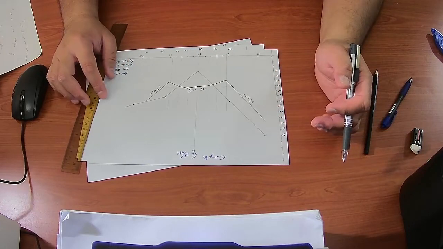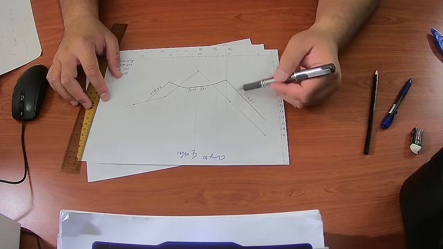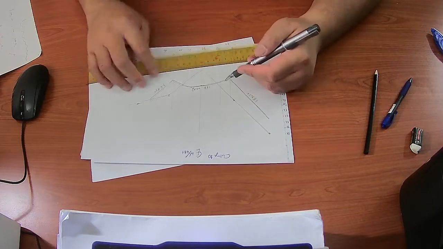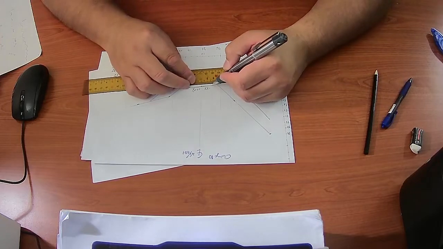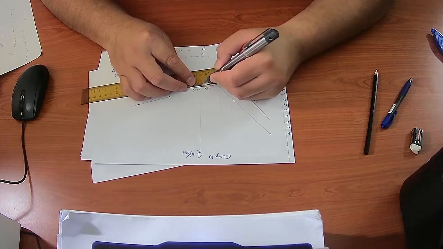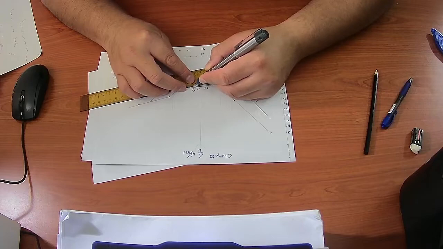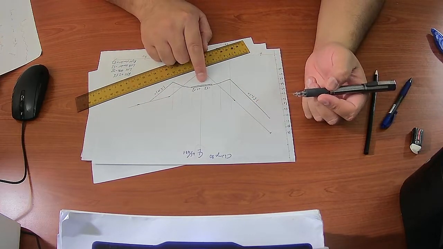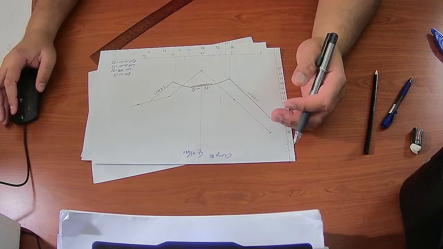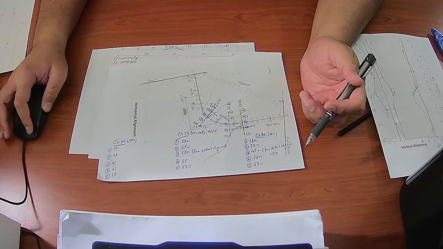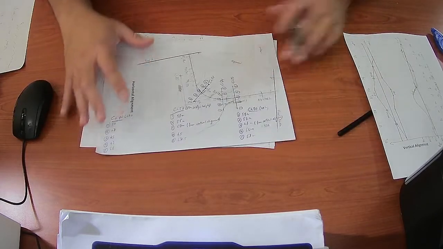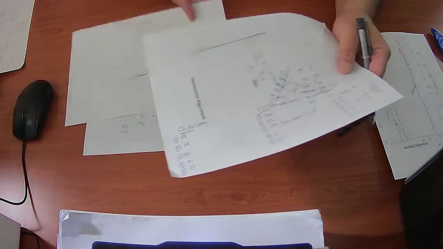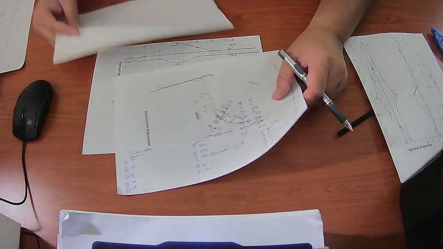Okay, so you have cut section here and fill section here. So to differentiate your pavement area, you can draw another line here so that you can see that the actual pavement is over there. Okay, so there you have it, cross section design for your example.